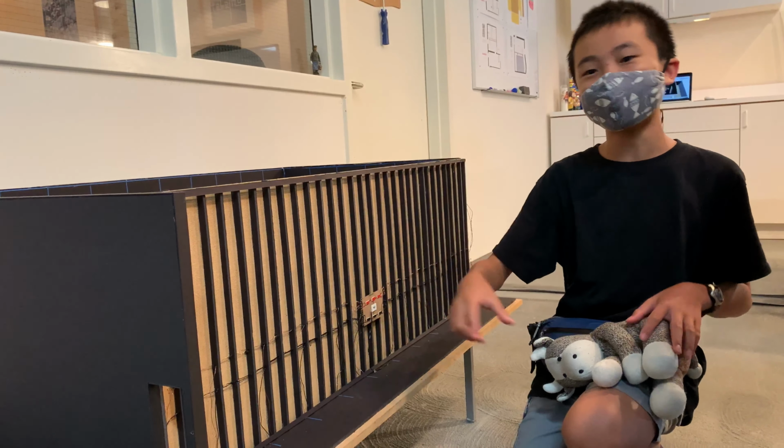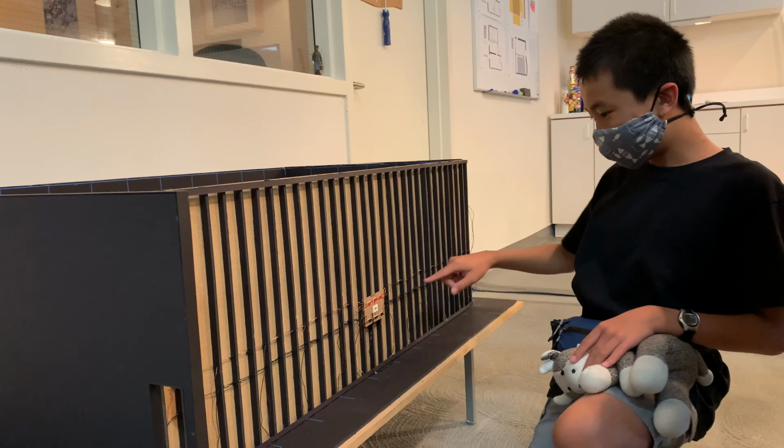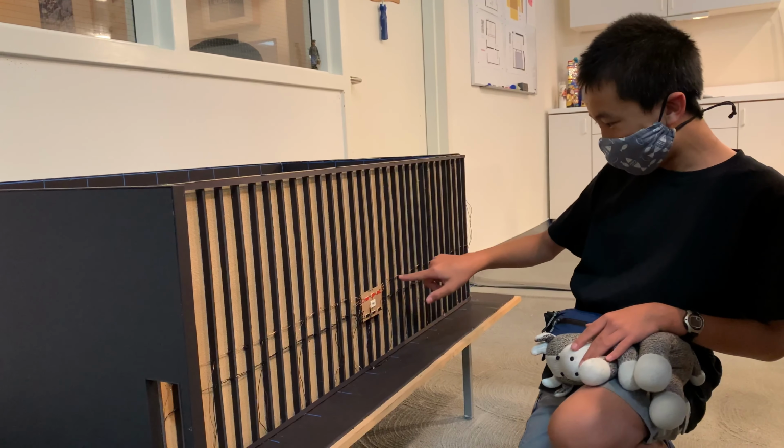Also these vertical black things are going to be spaced out like that too. So they can say, oh, this thing has to go 4 boards.